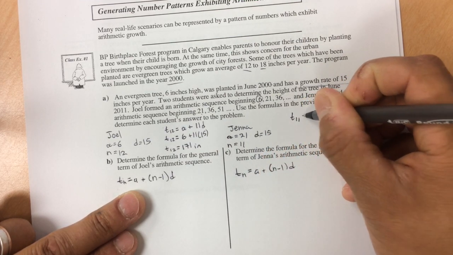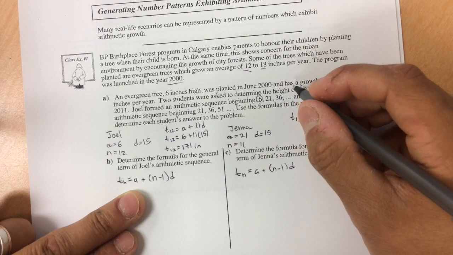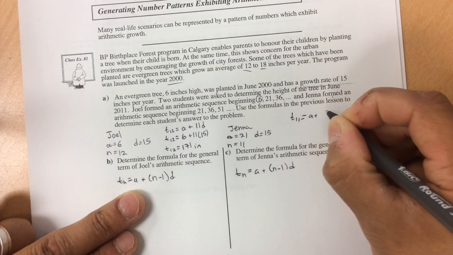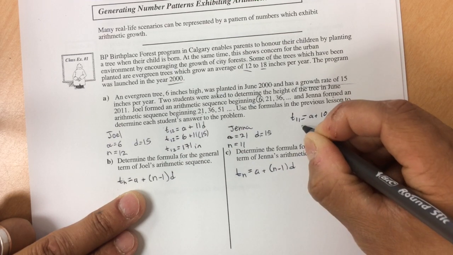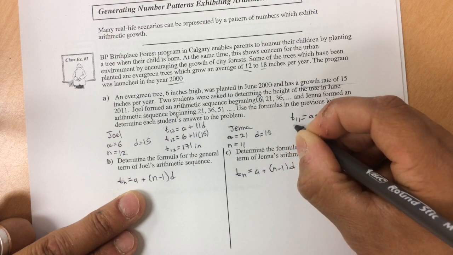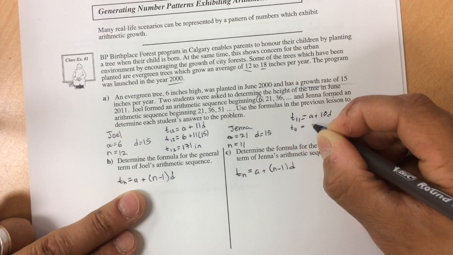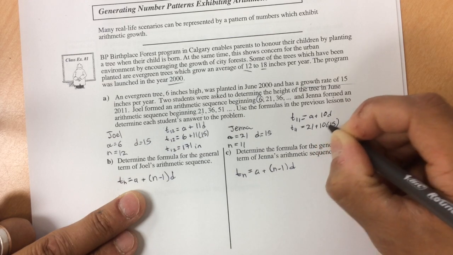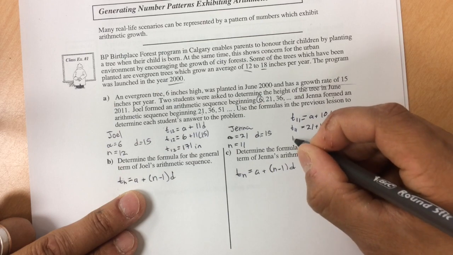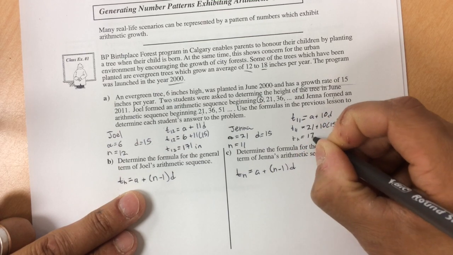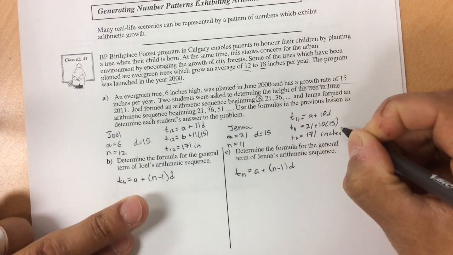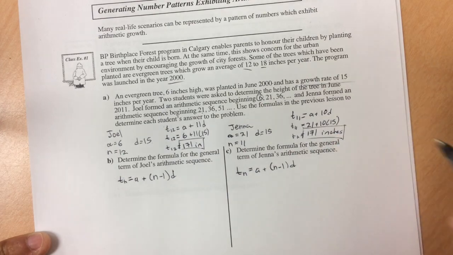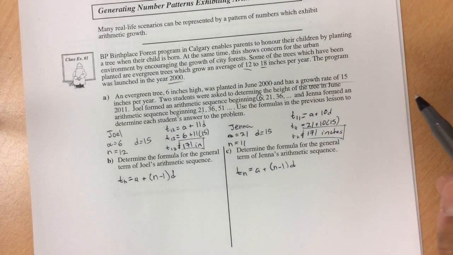Now for Jenna, she had 11 terms because she started in the year 2001. So a + 10d. T11 is going to equal 21 plus 10 times 15. So 150 plus 21, T11 is going to be 171 inches. So we end up with the same answer, 171 inches.